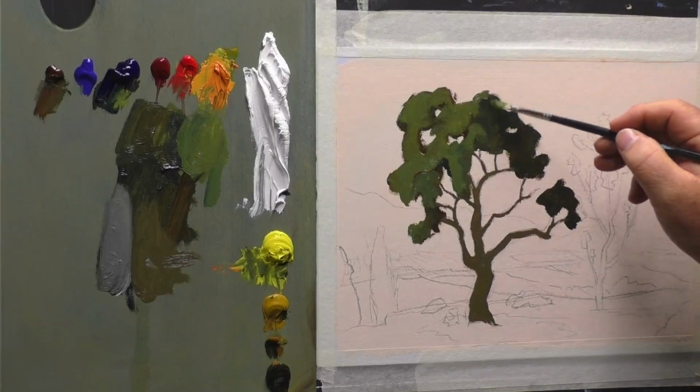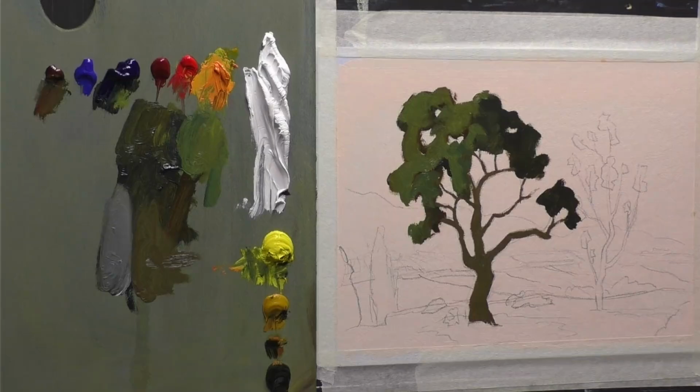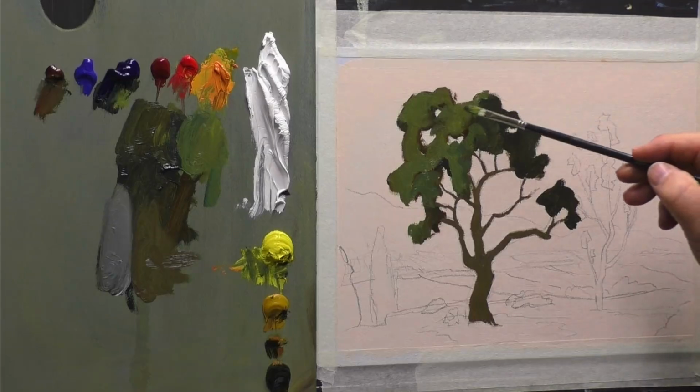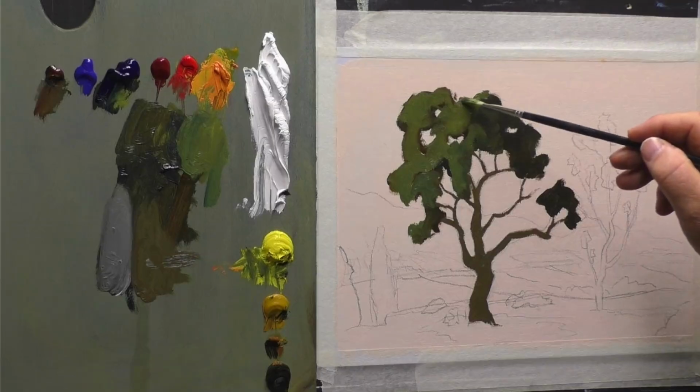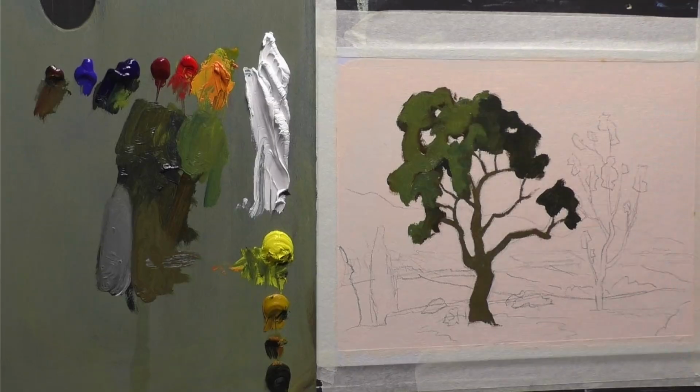There we go. And that one too. Alright, so it looks a bit better, but of course we got to put the sky on.